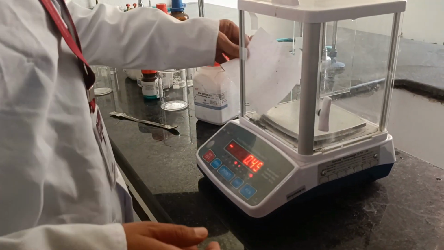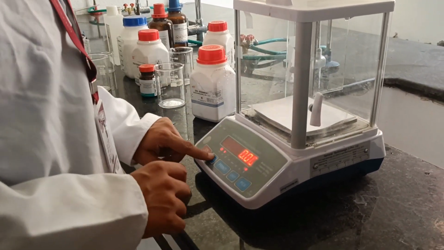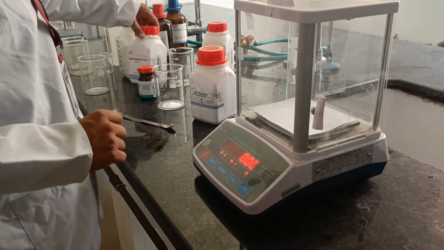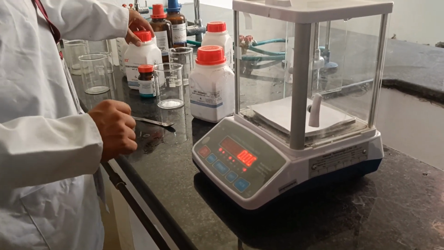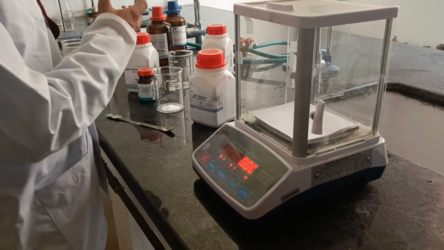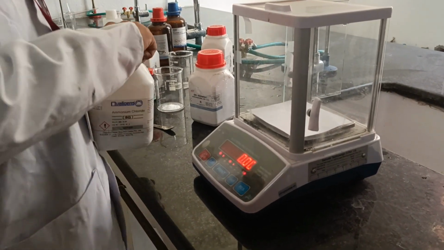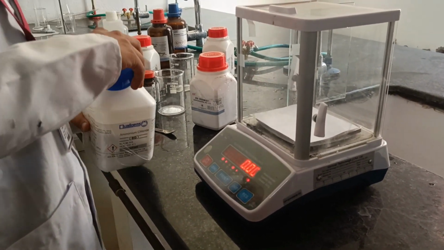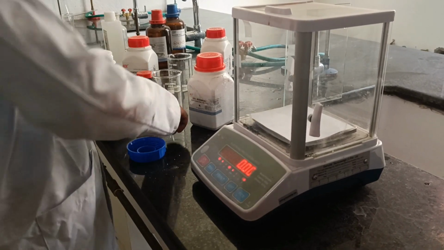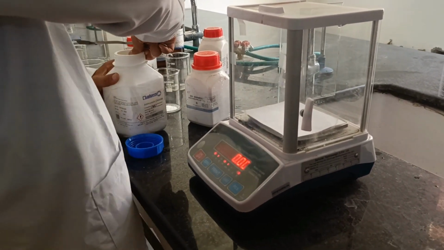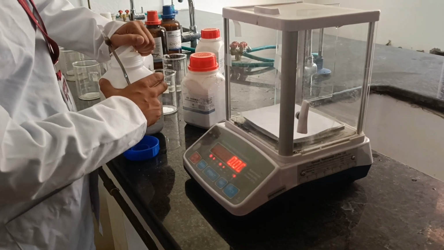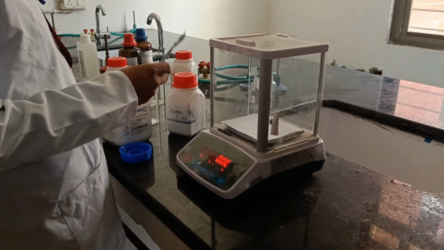Now moving forward, we have to weigh ammonium chloride for making our buffer solution.